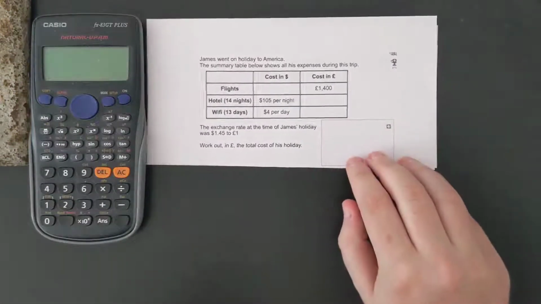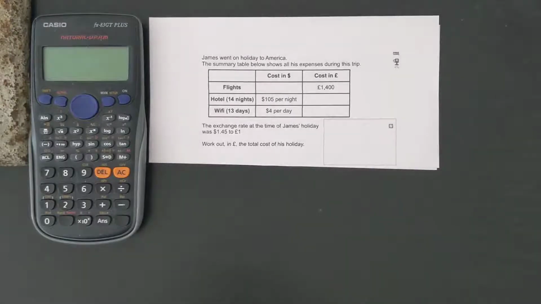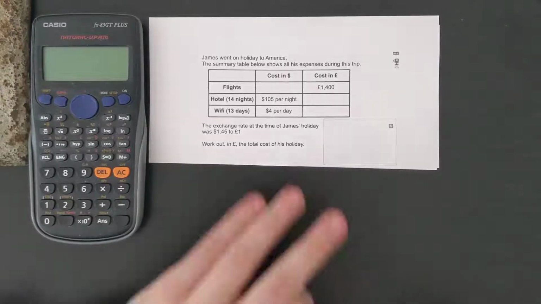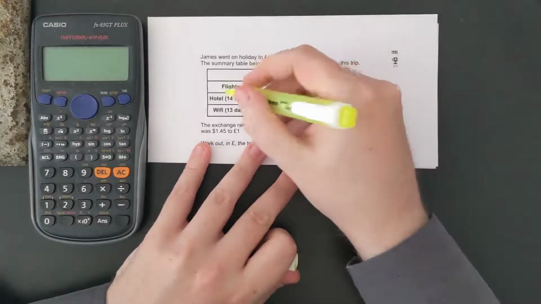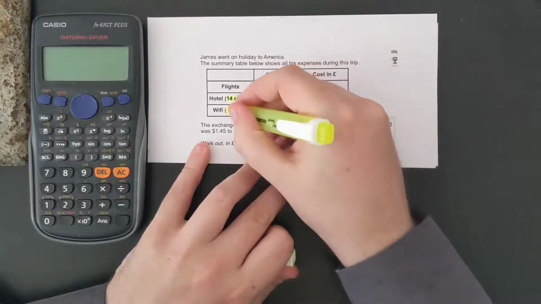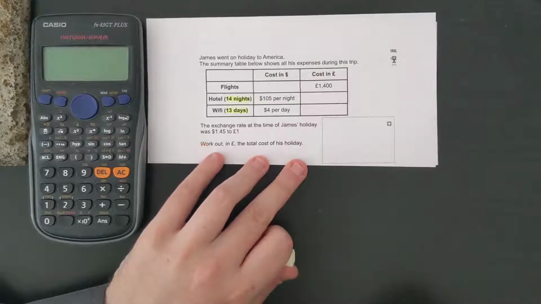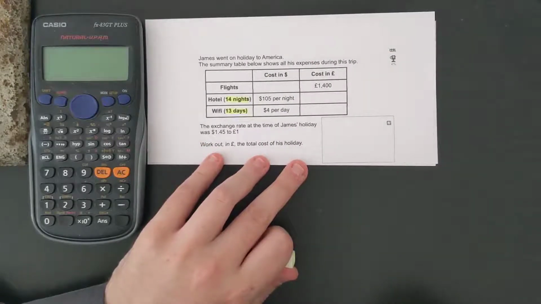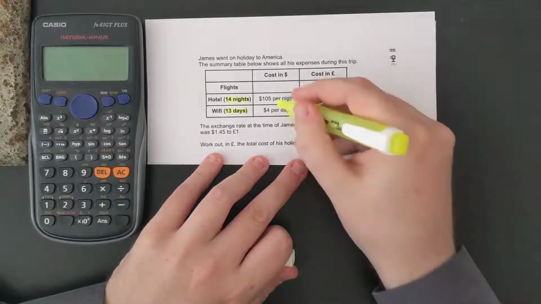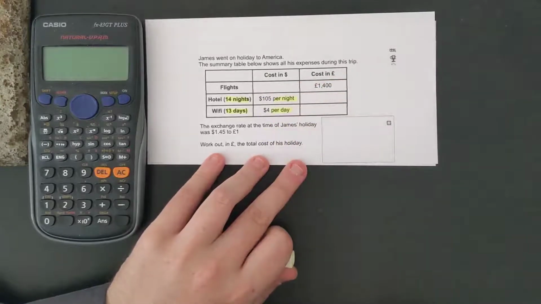If we begin, as is traditional, with question 1. James went on a holiday to America. The summary table below shows all his expenses during the trip. Some are given in dollars, some are given in pounds. I notice very early on in this question, the hotel is for 14 nights, the Wi-Fi is for 13 days, presumably leaving early on the final morning. And these are given per night and per day, so I'm going to have to do something with that.